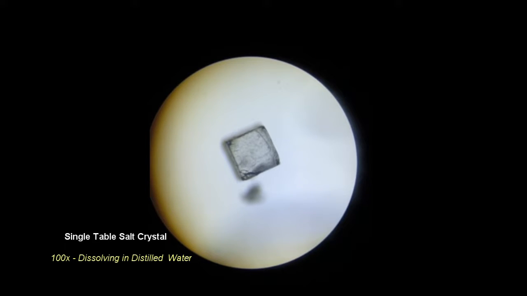This table salt crystal is isolated, without any surrounding crystals. It rapidly dissolves once distilled water is applied. As it dissolves, it shrinks until it is no longer visible. At a scale not able to be visualized here, the sodium and chloride ions have fully dissociated.